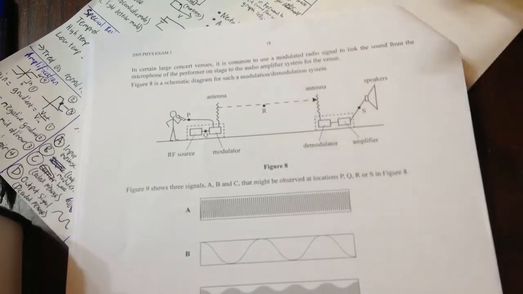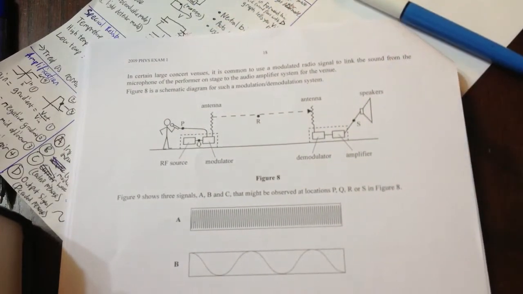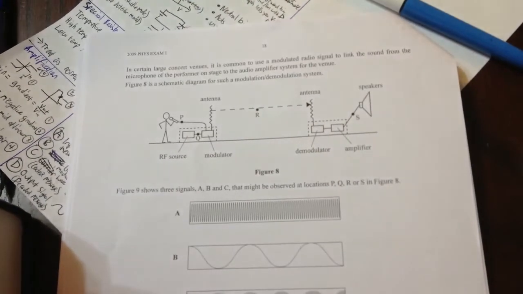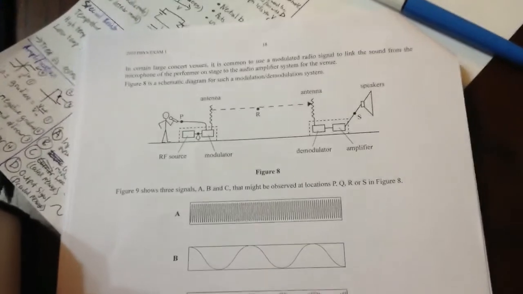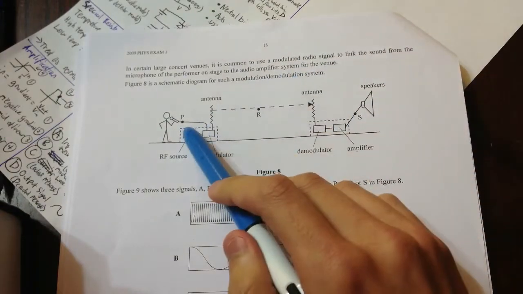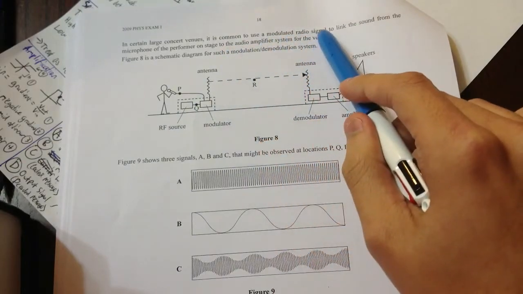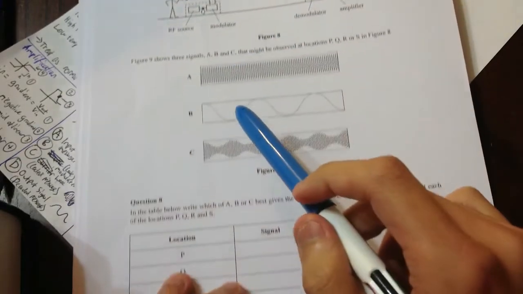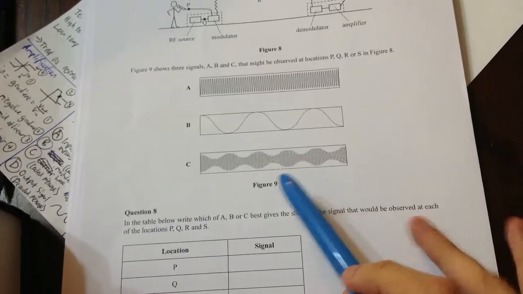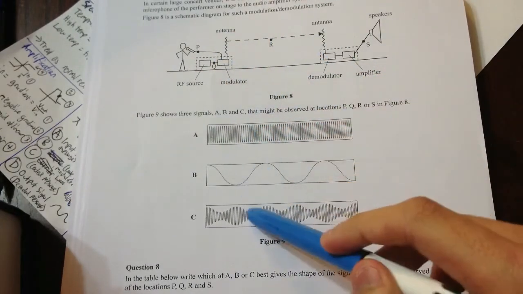Alright, this question. So just have a quick look. I'll try and refocus it. Okay. This is a schematic of a modulated radio signal. So we need to label P, Q, R, and S with these.